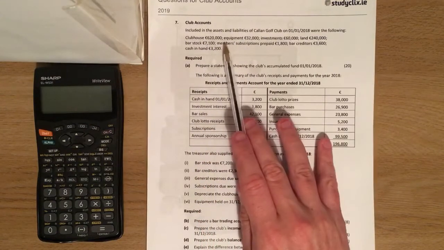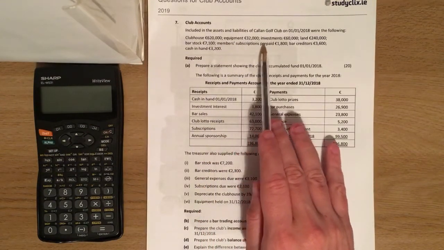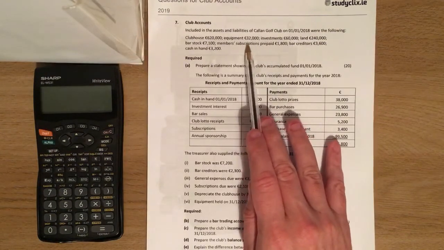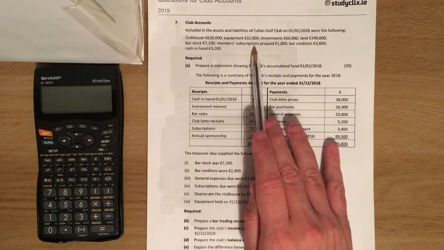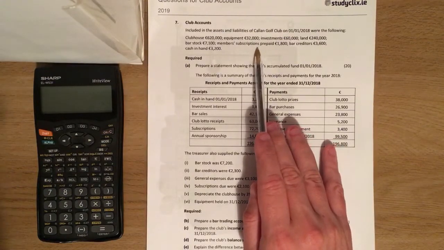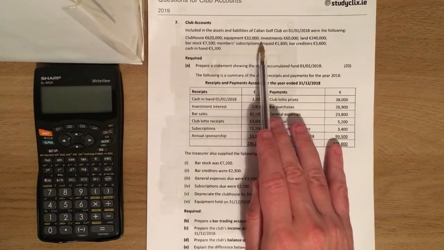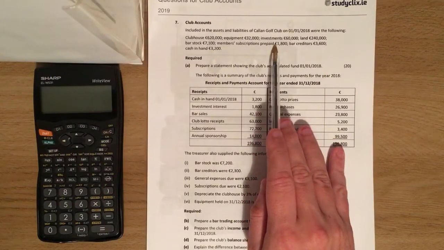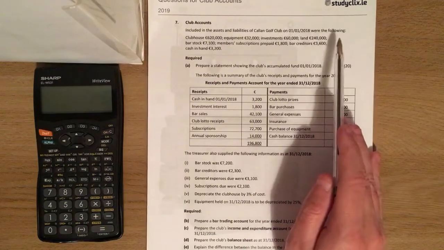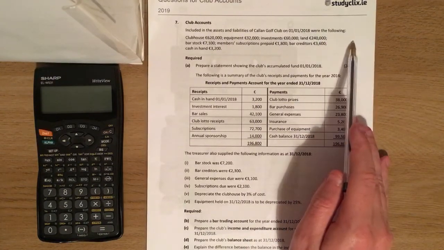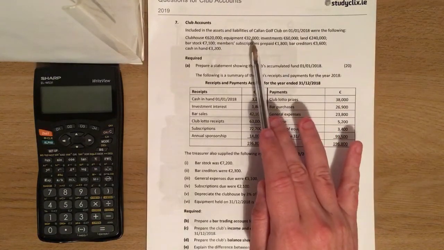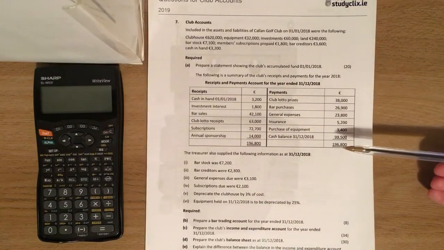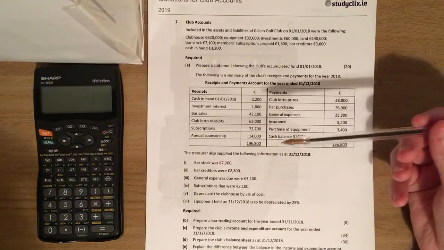Members' subscriptions prepaid. The subscriptions are like the income for the club. It's the membership fees that members pay. So if subscriptions are prepaid, that means they're 2018 subscriptions which were paid for last year. People are going to get the use of the club this year for money they paid last year.